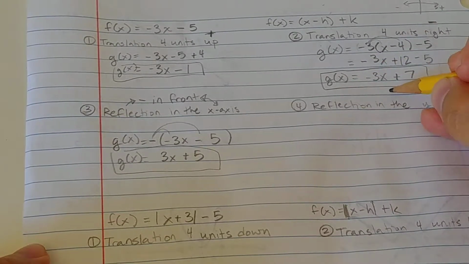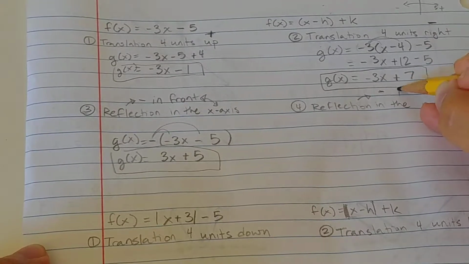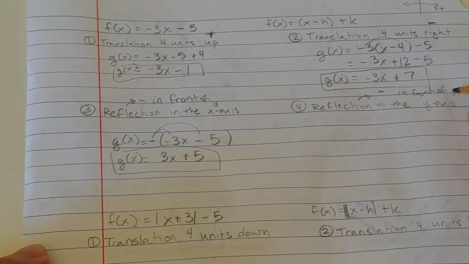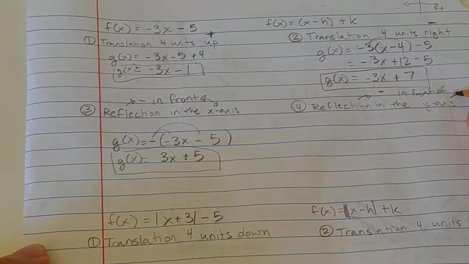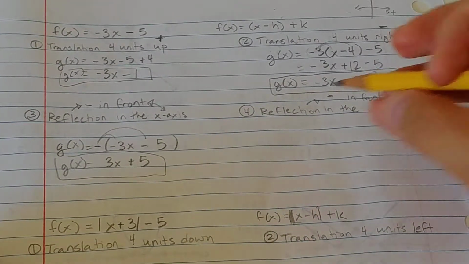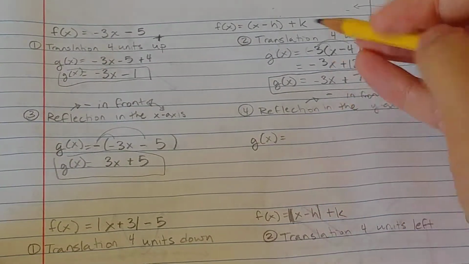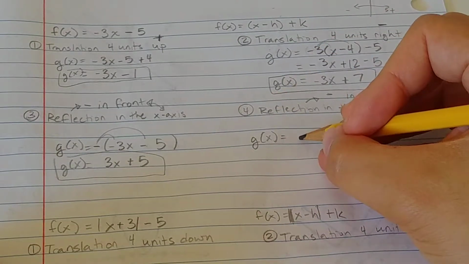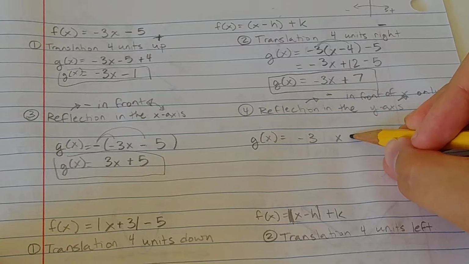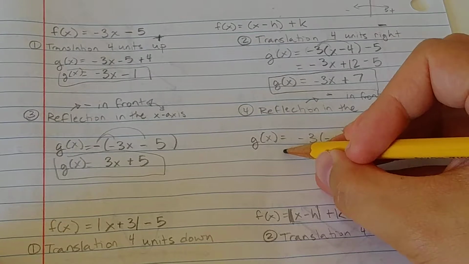A reflection in the y-axis is a negative in front of the x only. Okay, so that y-axis tells us it's in front of the x only. So we're going to put g of x equals our original function, right? Negative 3, I'm going to leave some space, x minus 5, and I'm going to put a negative in front of just the x, and there we go.